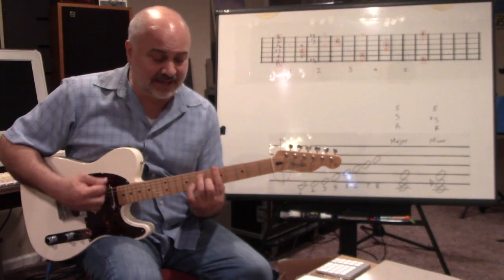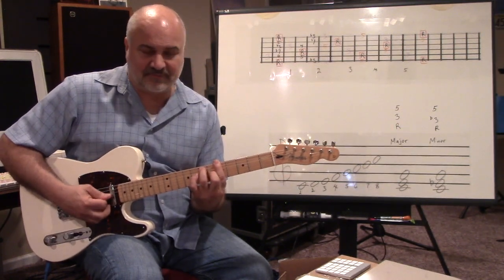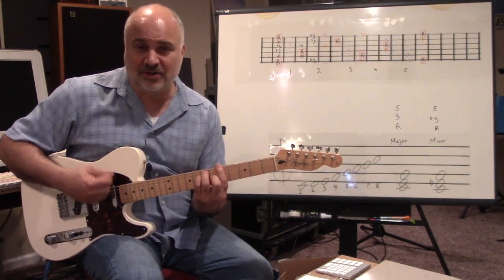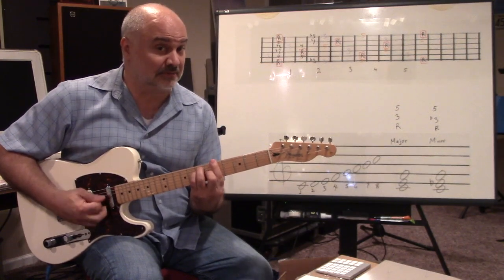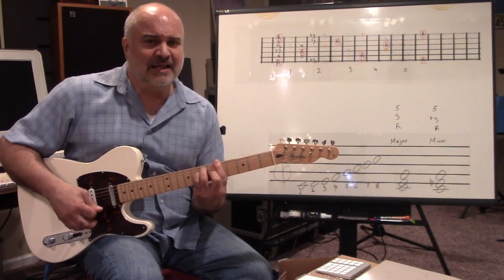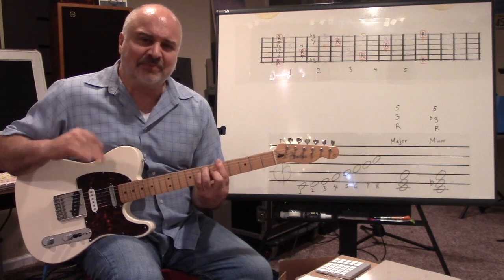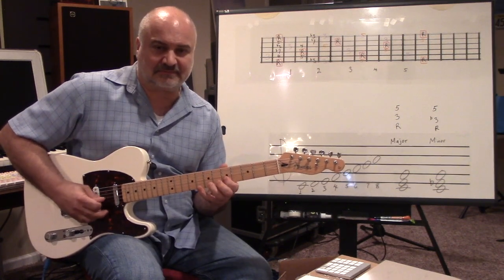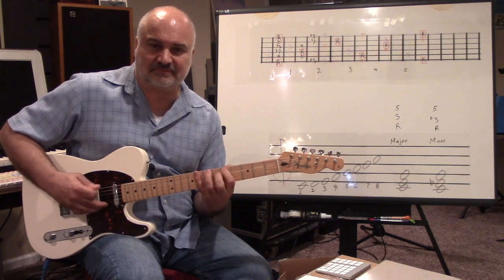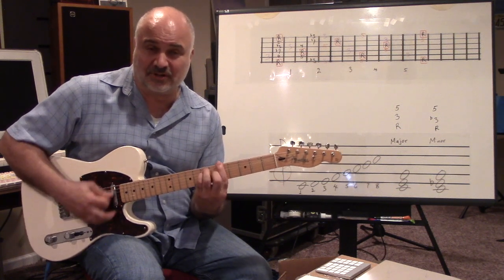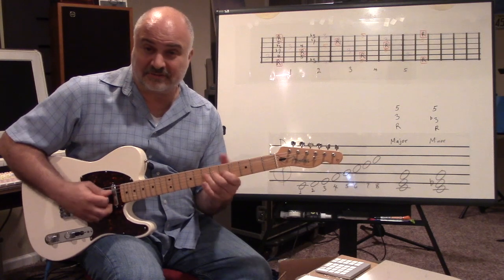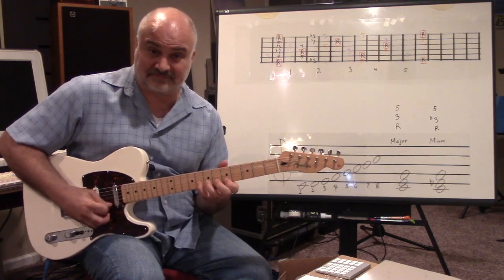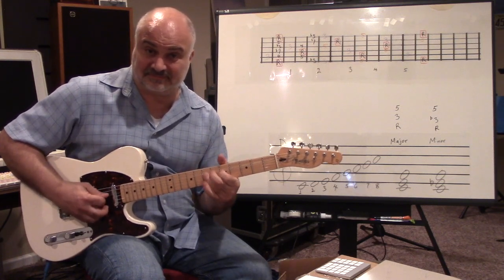I'll do this in the key of A. Here's an A chord, right, with a major third, right? And here's what the minor pentatonic scale sounds like. Here's the minor scale. And here's the chord. Major third. Minor third.